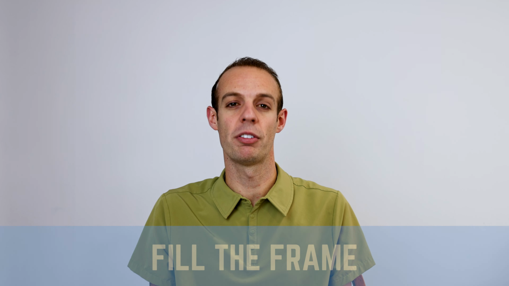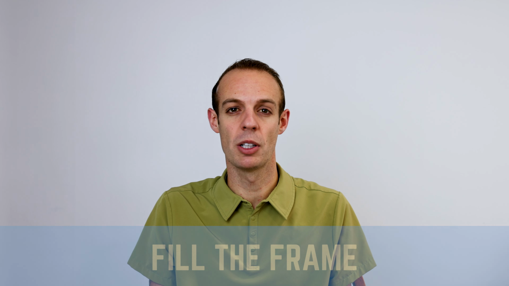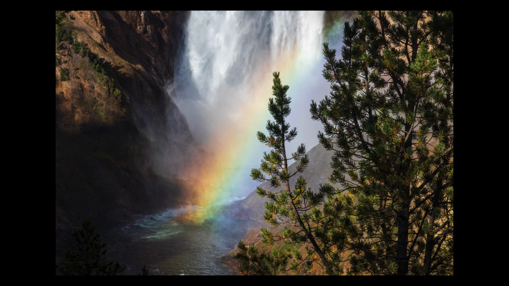Now, the opposite of negative space, which is another compositional technique, is called fill the frame. And just like the name indicates, fill the frame is going to be getting in close on something, zooming in on it, allowing whatever the subject is to completely fill the frame. This means that the subject is probably touching all four borders of the photo, and you're looking at a close-up, usually to highlight some sort of details or something interesting, an element that stands out of the subject.